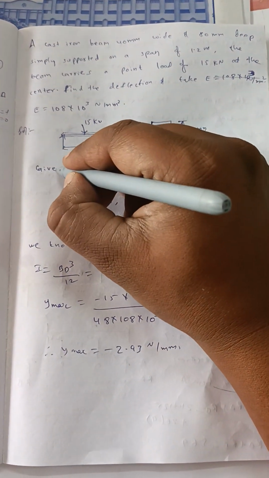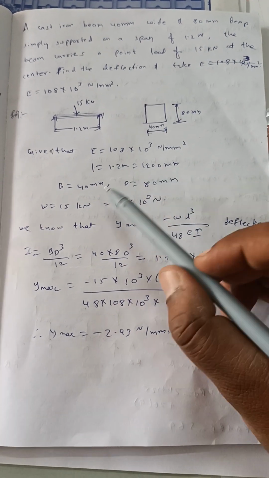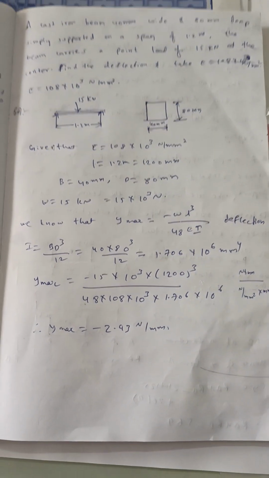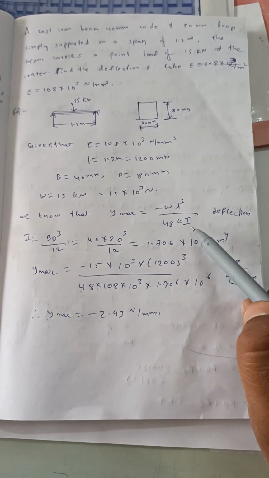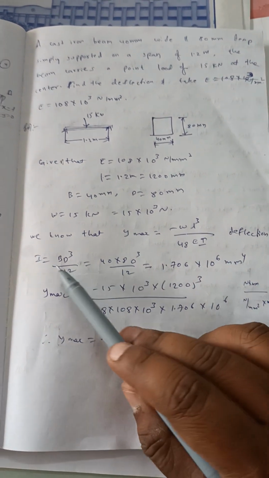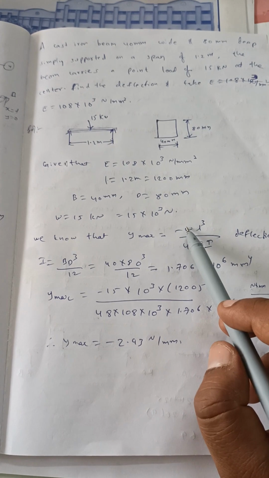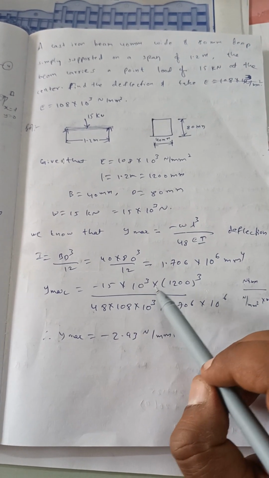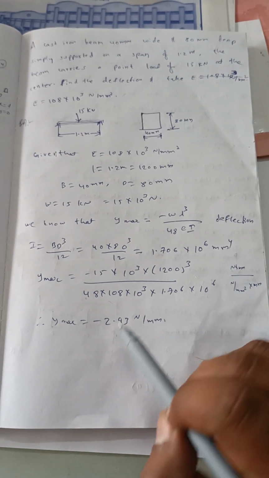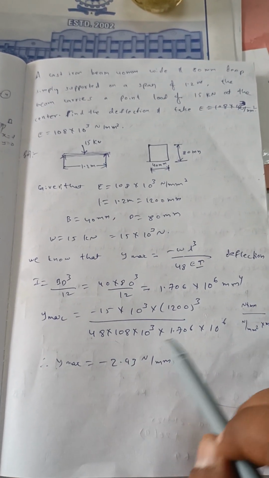Given that E value is given, length is 1.2 meter, so 1200 mm. Breadth is given, depth is given, load is given: 15 into 10 cube Newton. Everything is given, but I is not given. We know that I is the moment of inertia, BD cube by 12 for a rectangle. Substituting B and D, we get this form. Substituting all the values, W is 15 into 10 cube, L is 1200, 48, E is given, I we have found. So we will get y max equal to minus 2.93 mm. The minus sign indicates the deflection is downwards.